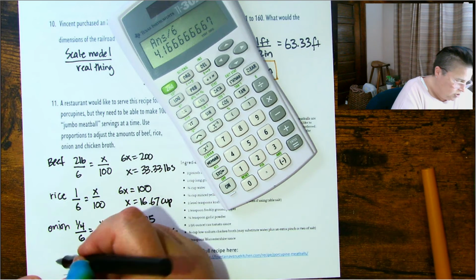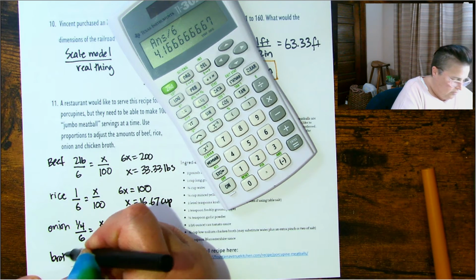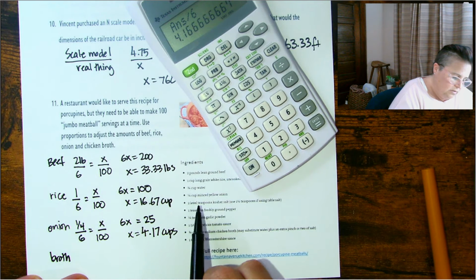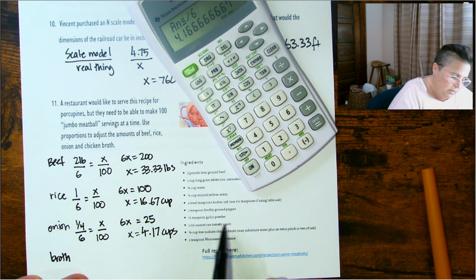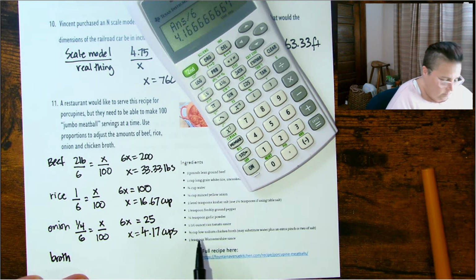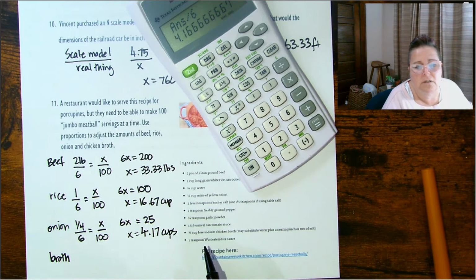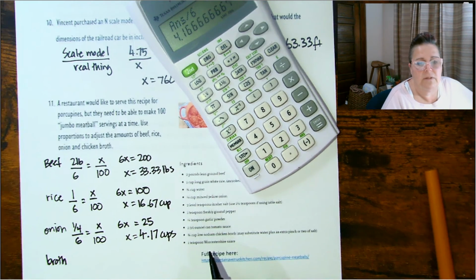The last one is chicken broth. So if I'm going to convert the broth, where's the broth? That's water, salt, teaspoon, tomato sauce, 1/4 cup low sodium chicken broth. Is that 1/4 or is that 3/4? Hold on, Amy. Look close. I don't know if you can see.